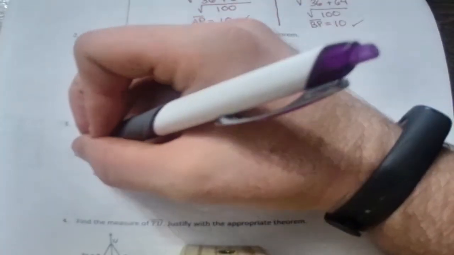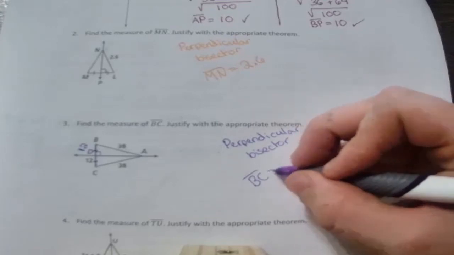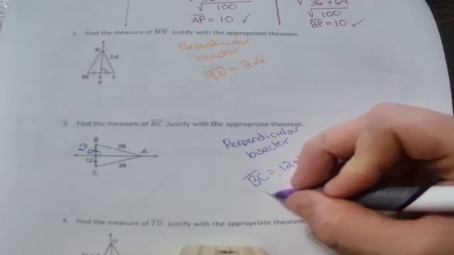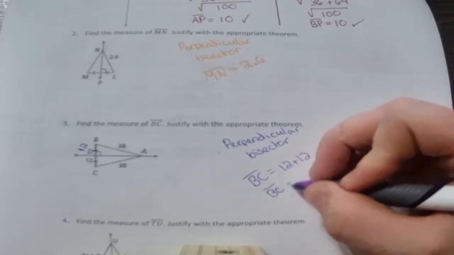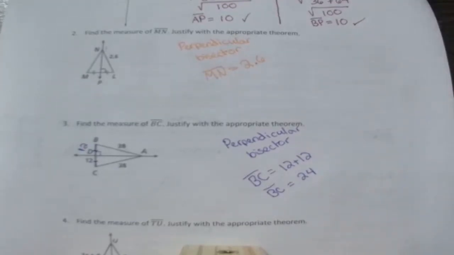From B to D, this would have to be 12. Since I want the full length from B to C, I would have to add them together. So 12 plus 12, which would make it 24. Whenever you see problems like this, I would try to do it yourself before you see me do it and see if you get the same thing.